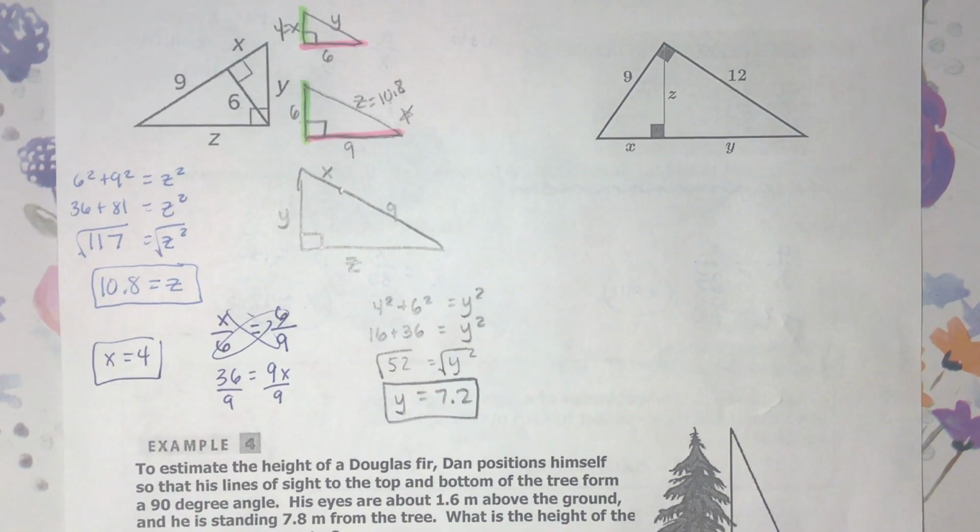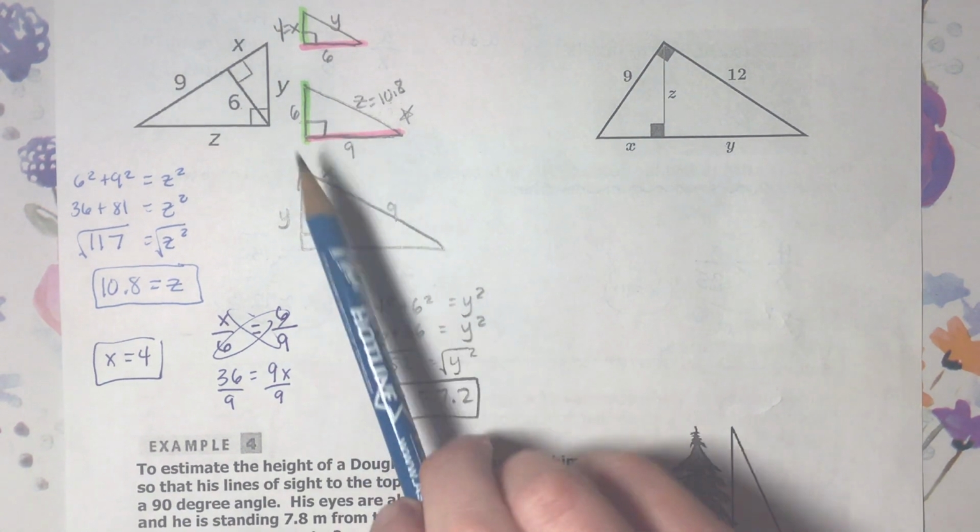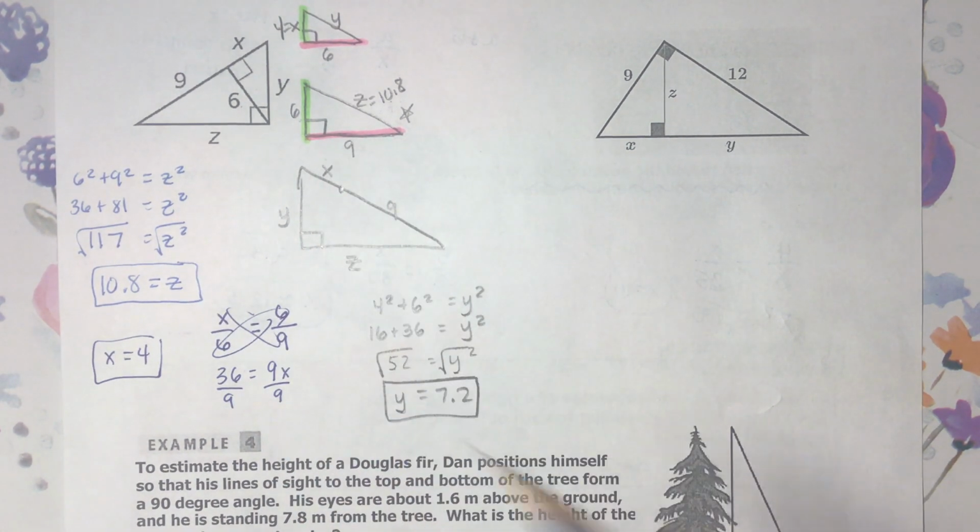So what I want you to notice, what I did here is I used whatever strategy was going to get me to the answer in the simplest way. So sometimes I used proportions, and sometimes I used the Pythagorean theorem. So that's honestly just good math strategy. Do the way that's going to be the simplest and most effective and efficient. We're doing the same thing here.